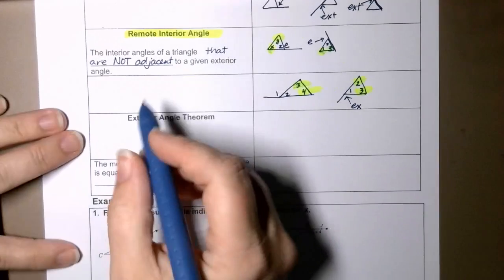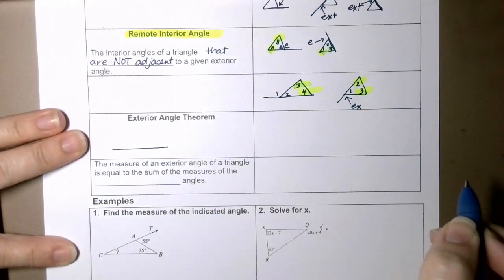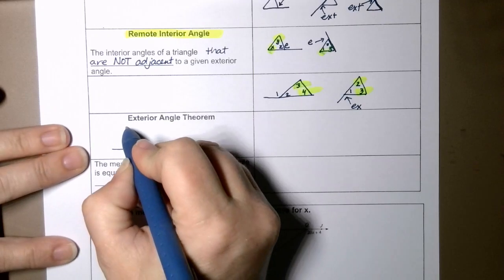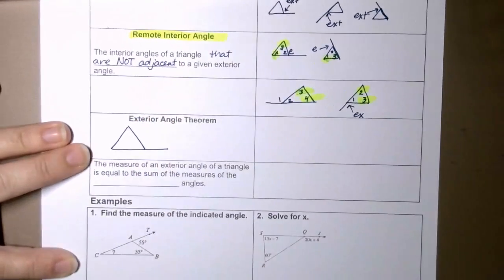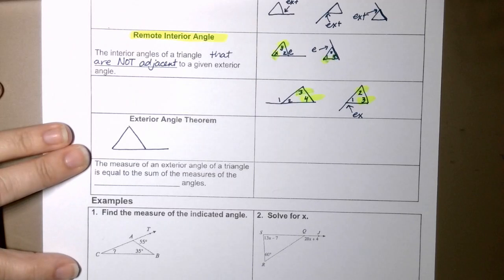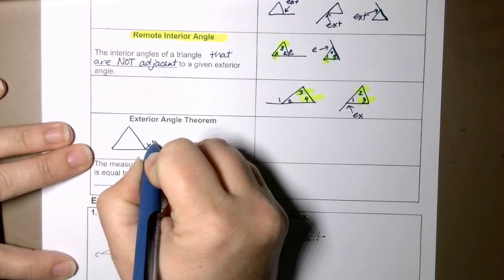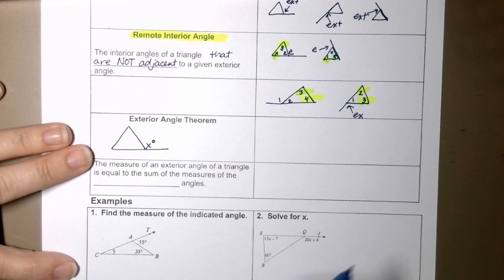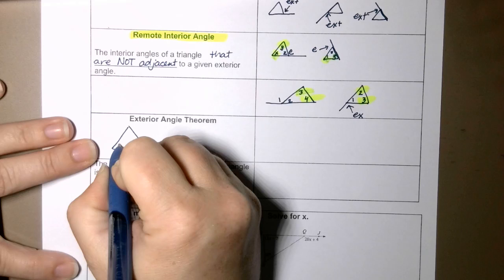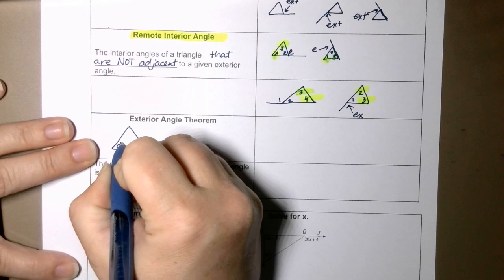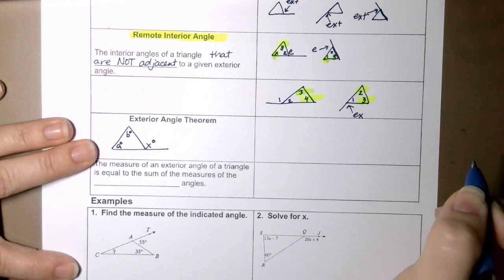Exterior angle theorem. I'm going to draw it for you. You ready? There's the start. Terribly difficult drawing, I know. Okay? So, the exterior angle I'm going to label as X degrees. The remote interior angles I'm going to label as A degrees and B degrees.